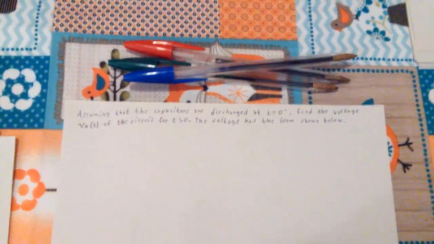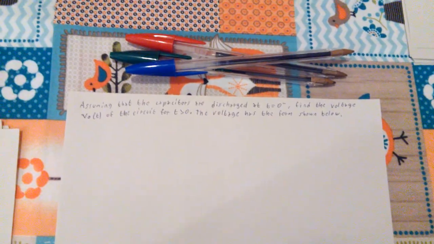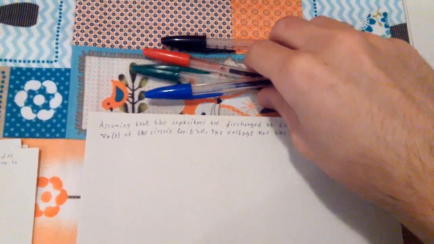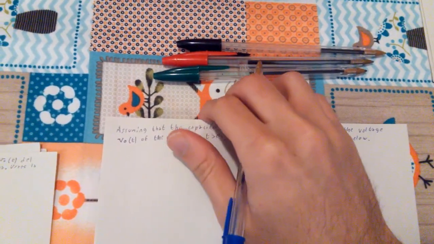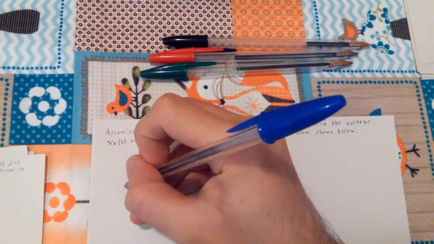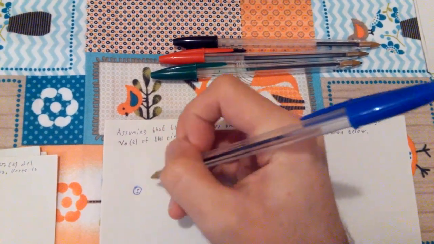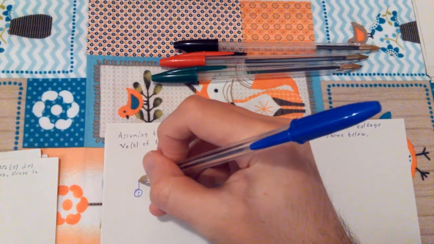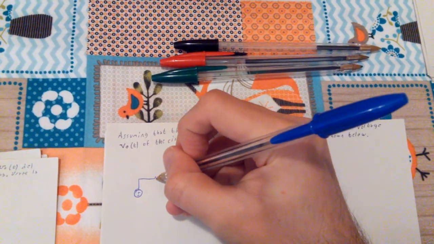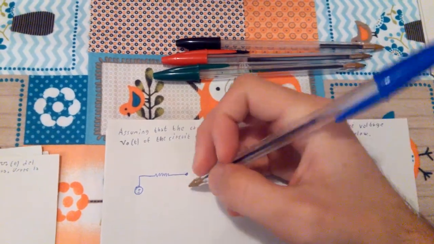So I'm going to draw the circuit first and then the voltage graph. Let's crack on. The circuit is going to be given by a voltage generator, plus minus. Here we would have a resistance. This is a node.